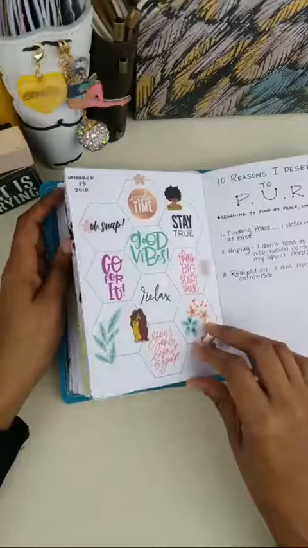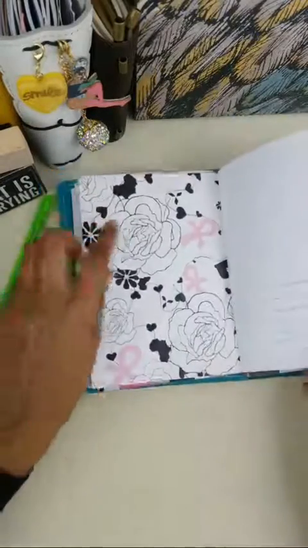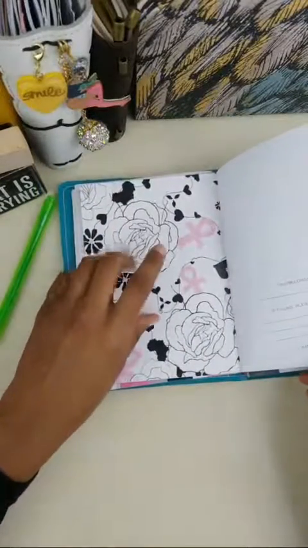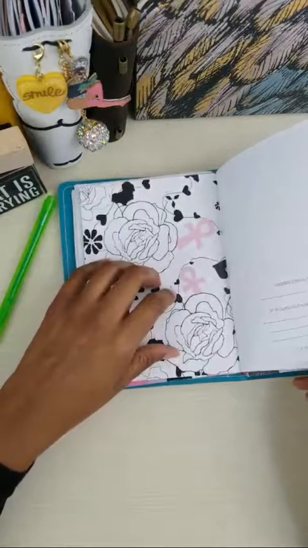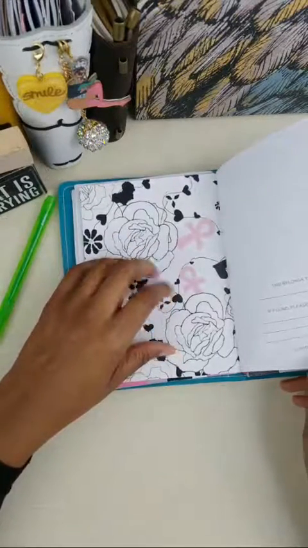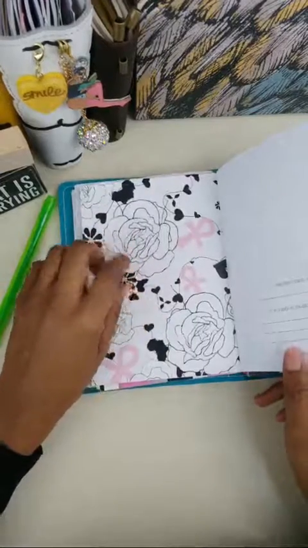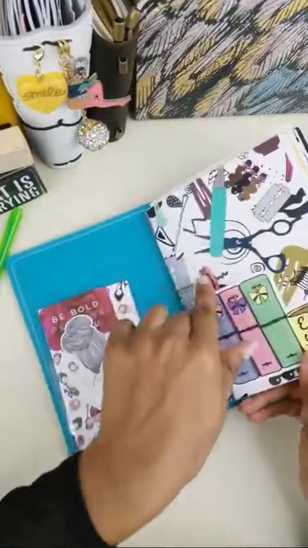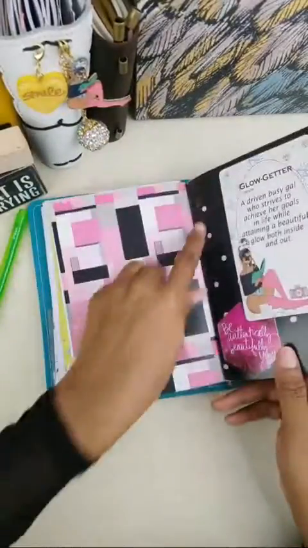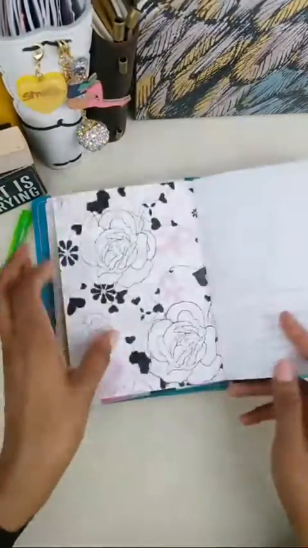You said the Ankh and the roses. Oh, this is from, oh Lord, this is from Erica. Why am I having a brain fart right now? And I'm actually working with her. This is from the Jewel Box. So a lot of these papers are from her. That's from the Jewel Box. This is from the Jewel Box. All of these are from the Jewel Box.